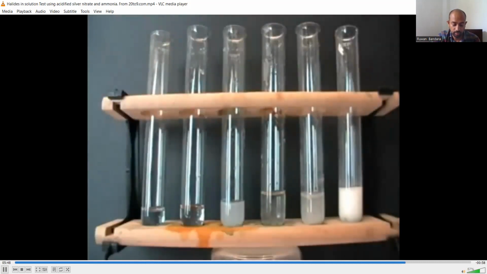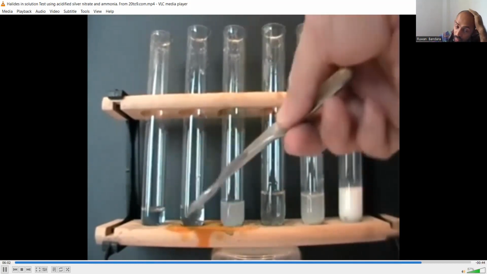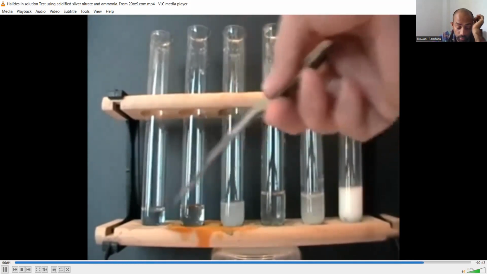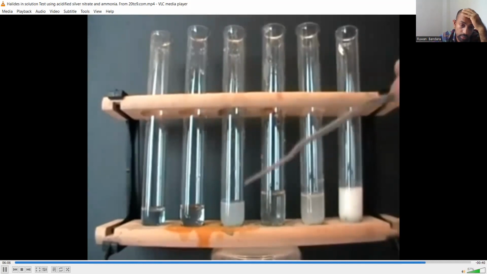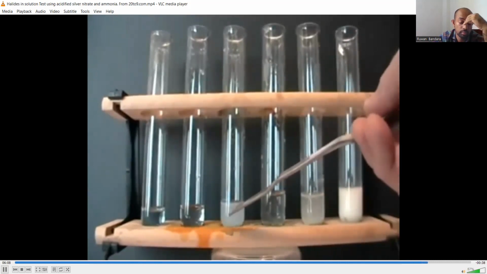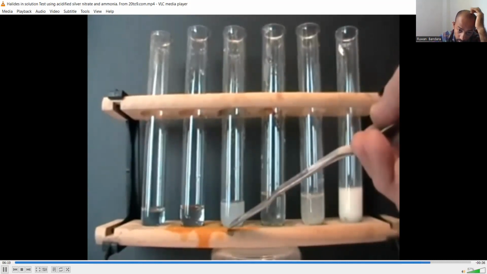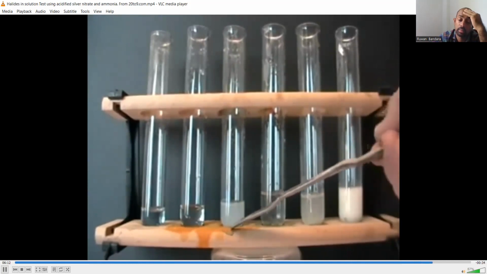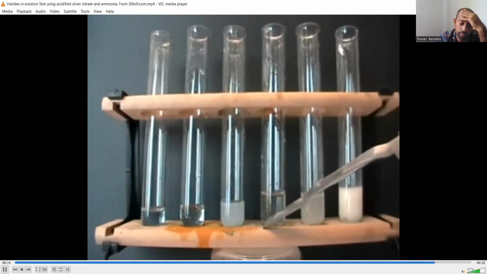So there we have a combination of reactions to help us distinguish between the halide salts in solution. The chloride formed a white precipitate of silver chloride, which dissolved in both dilute and concentrated ammonia. The bromide salt formed silver bromide, which was an off-white or cream precipitate.